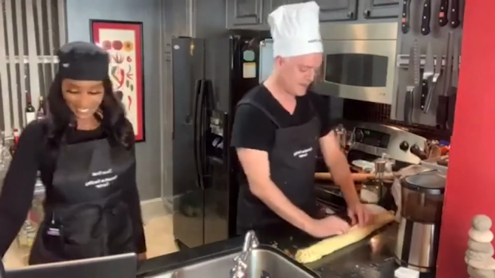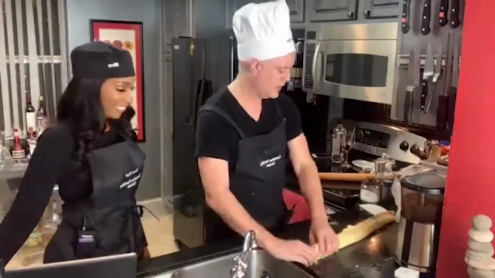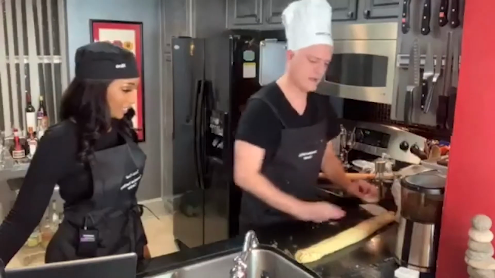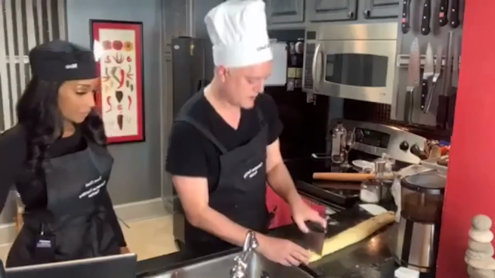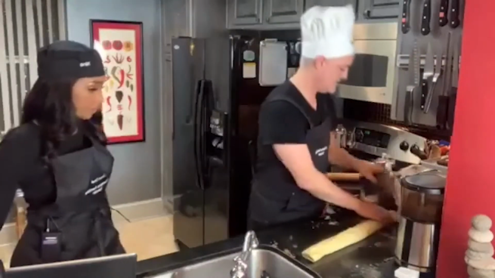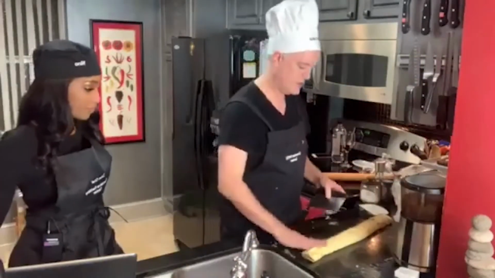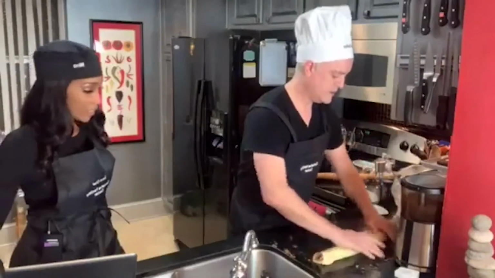So now that we've got our little roll, it looks so amazing, all like that, then we take our little bench scraper, or you call it a pastry cutter. You cut off the ends, get rid of those. And now we're going to cut this up into our sticky buns.